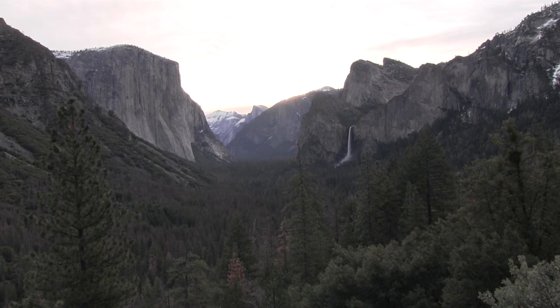World famous tunnel view, Yosemite Valley. The sky's overcast. The sun's coming up behind Half Dome between the peaks. When I'm looking at my histogram, according to the meter of the camera, I'm actually overexposing it. But I'm looking at the histogram and it's giving me a spike basically in the middle.